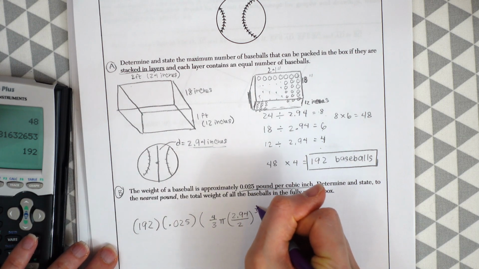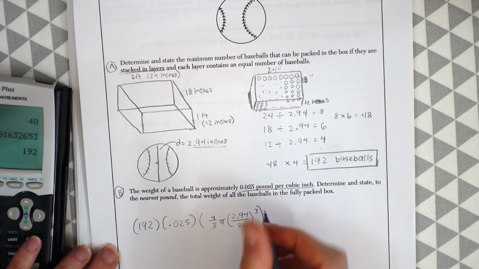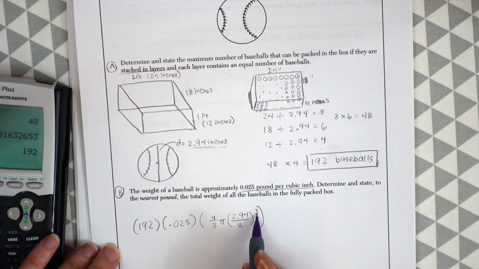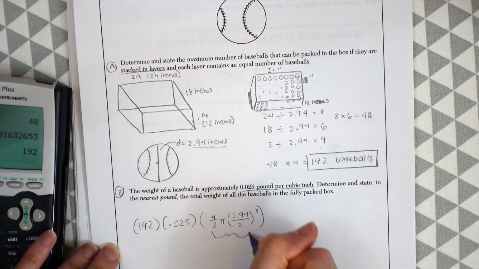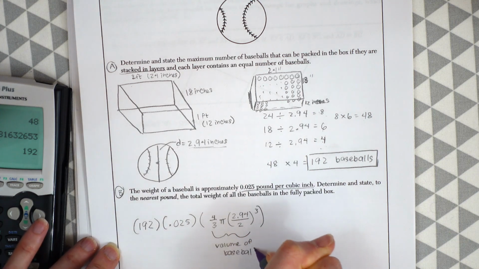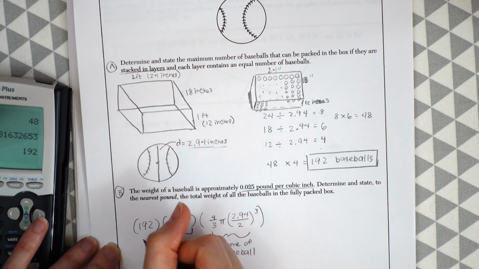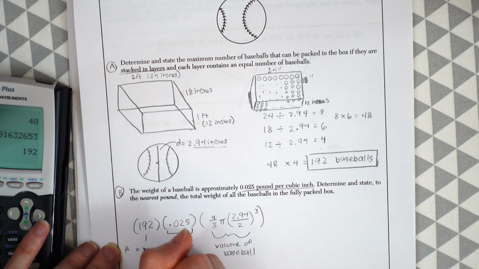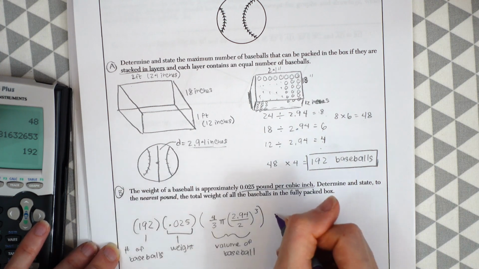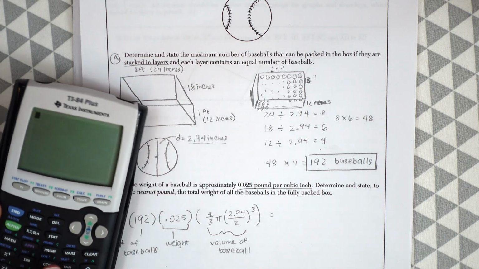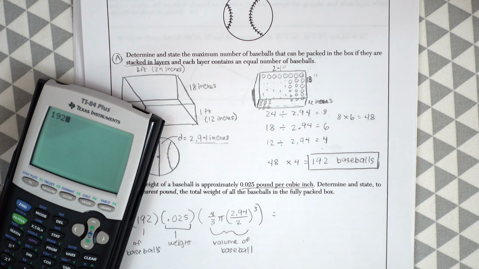So we get, this is 4/3 pi r cubed, and this represents the volume of the baseball. This represents the weight of the baseball, and then this is the number of baseballs. So all we have to do now is plug this into our calculator and see what we get.